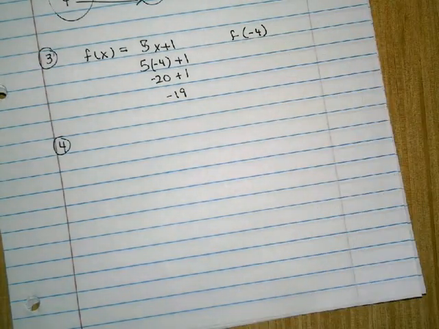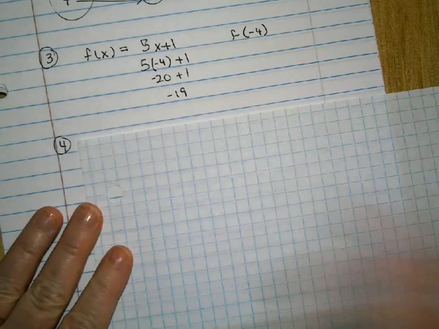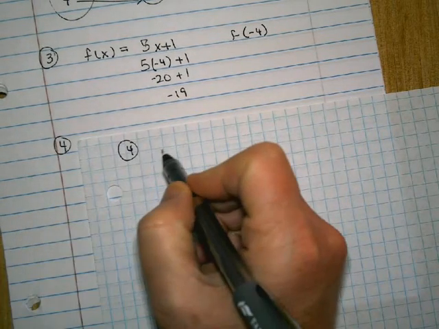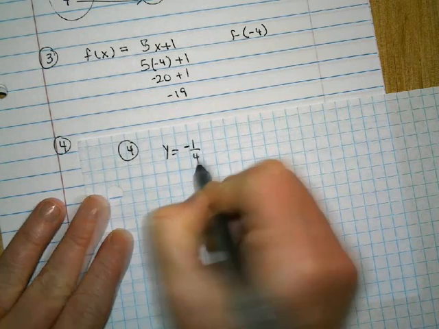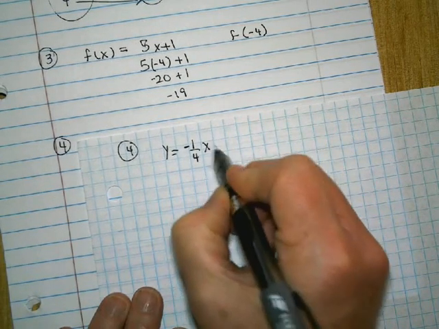Okay, number 4. Graph the equation. Okay, so to graph the equation, where do we start? The equation says y equals negative 1/4 x minus 3.